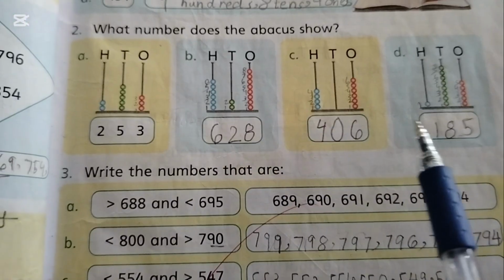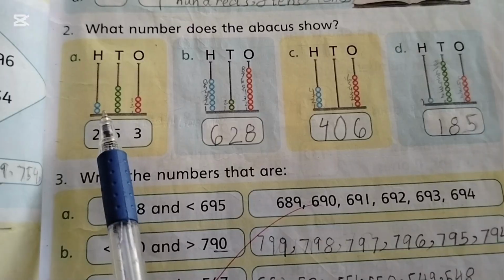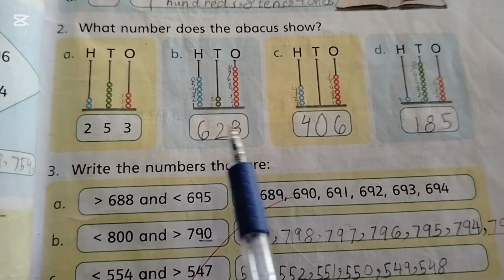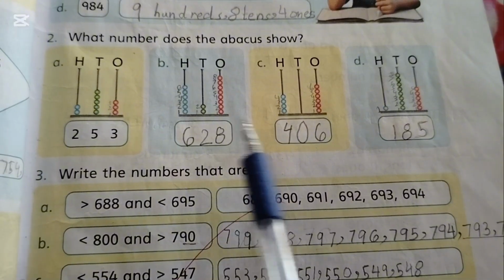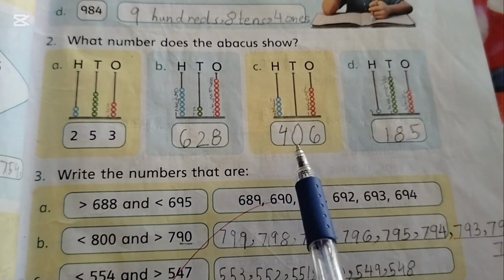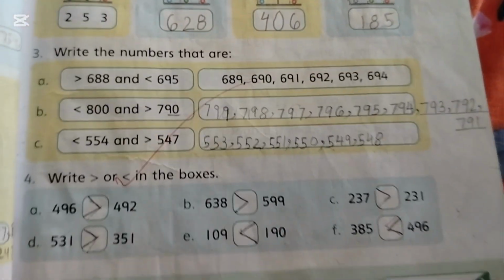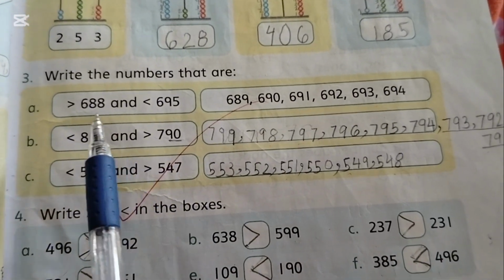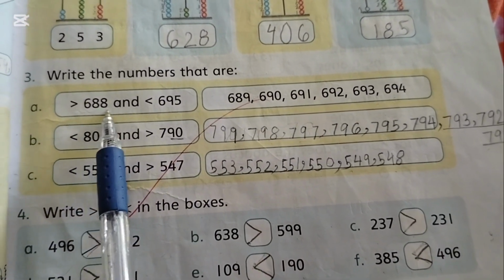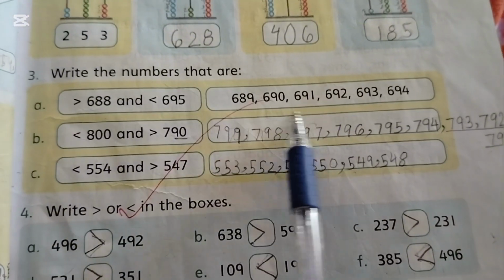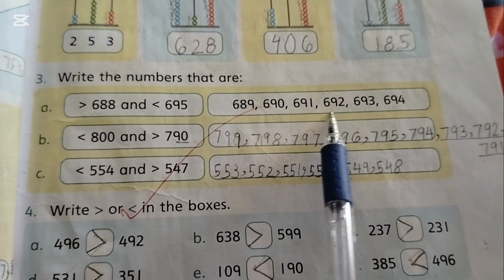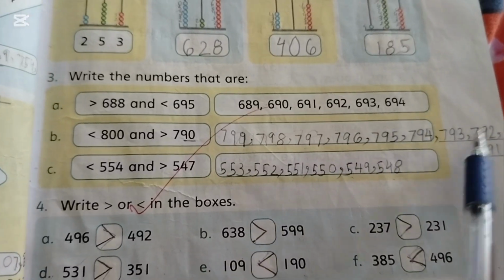So what number is shown on the abacus? We count 2 on hundreds, 5 on tens and 3 on ones. Similarly, we can write the answers of B, C and D parts: 628, 406 and 185. So what are the numbers greater than 688 and less than 695? These numbers are 689, 690, 691, 692, 693 and 694.